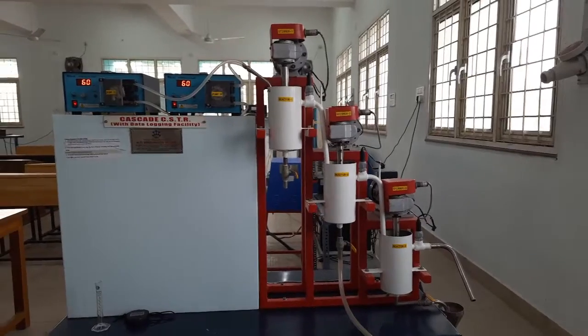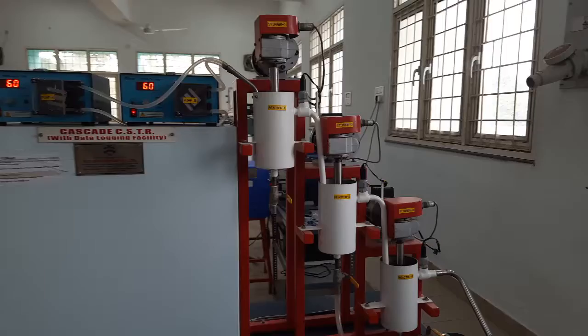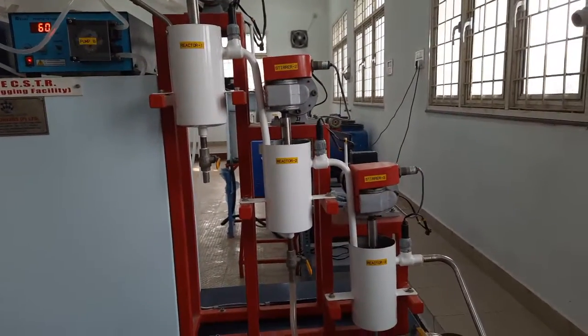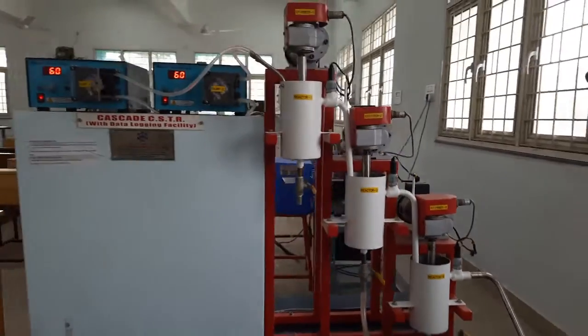Here what we are doing is we are trying to increase the conversion, because in the first reactor a certain percentage of conversion has taken place, and we are continuing the reaction in another reactor, where another residence time is there. Okay, so that way we are trying to increase the conversion.